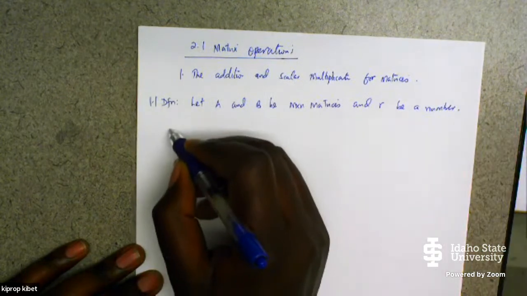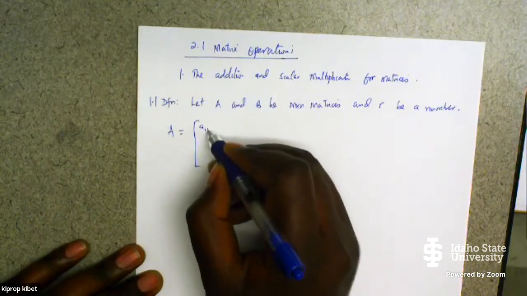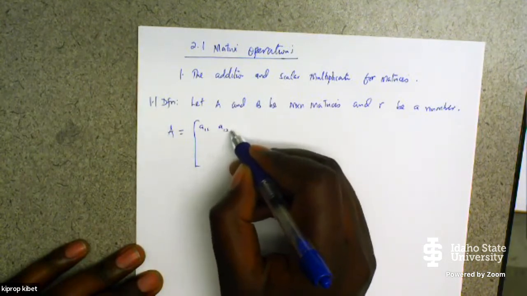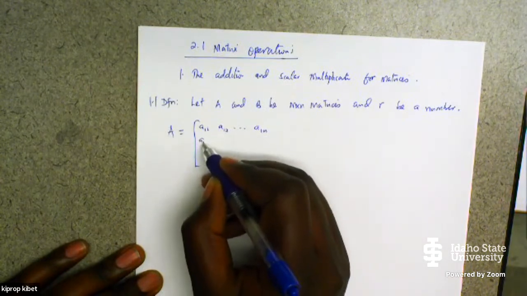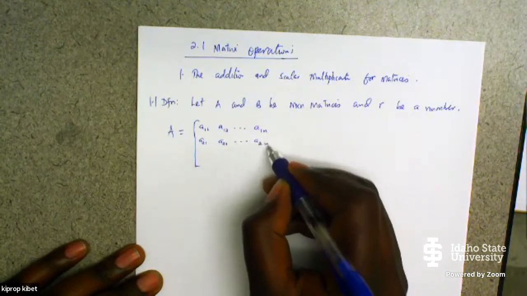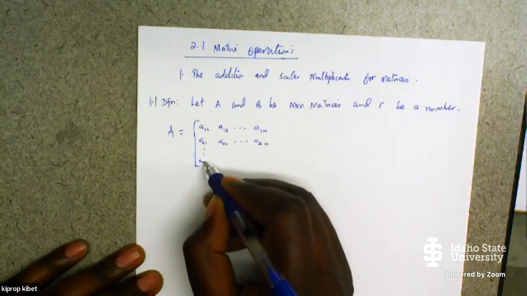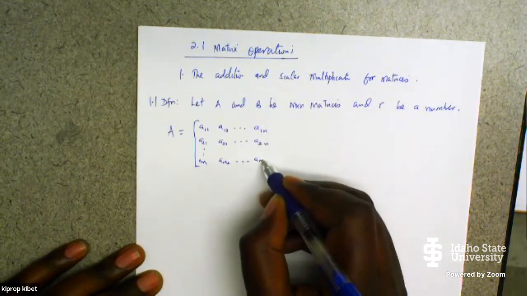Then if A equals A11, A12, all the way to A1N, A21, A22, all the way to A2N, AM1, AM2, all the way to AMN.